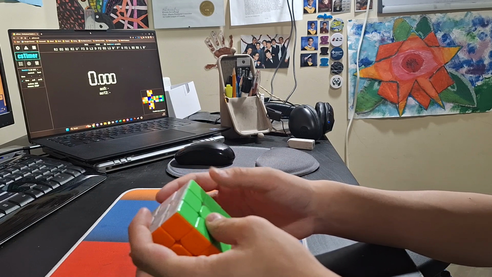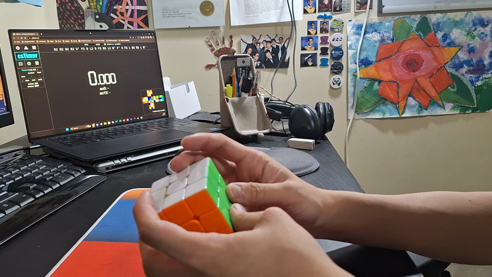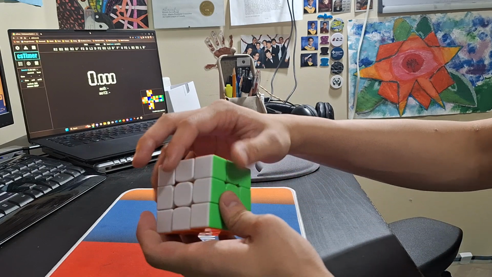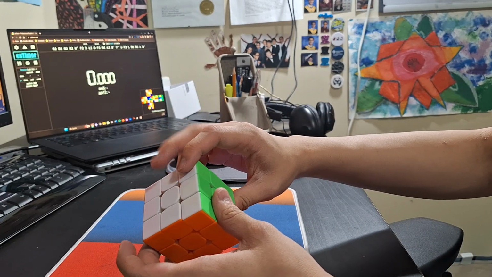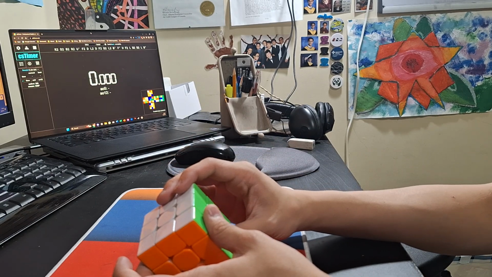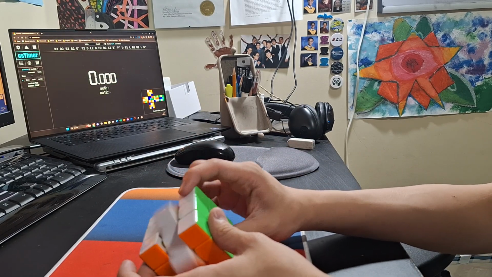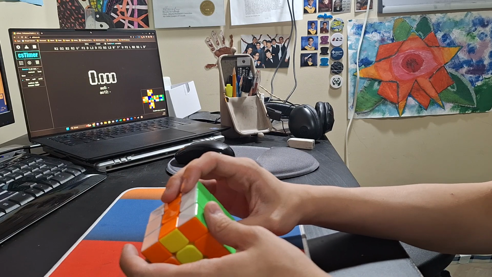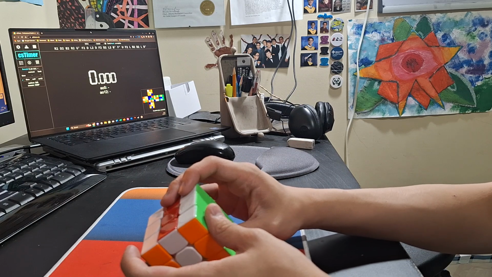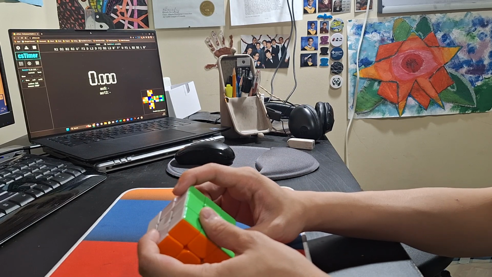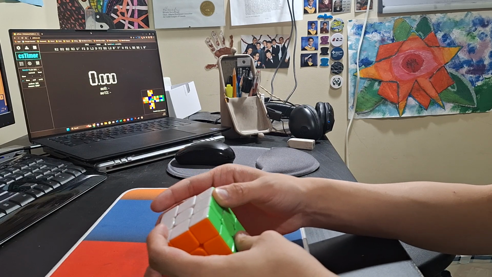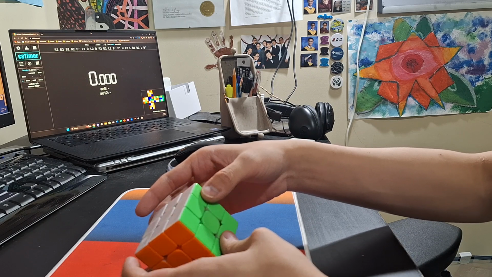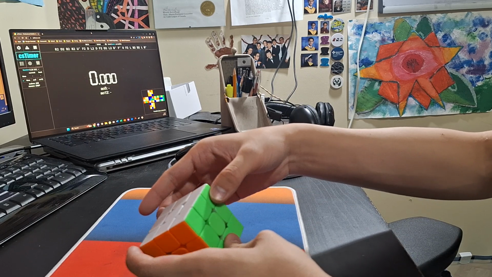A couple other moves to note. We have the slice layer. Slice is the movement of this inner layer and this inner layer only. It is indicated with a capital S, and it moves in the same direction as F. S, S, S, S. The next move we have is the E layer. This is the equator layer, and it moves in the direction of U.